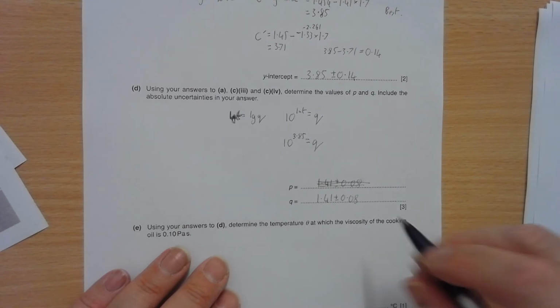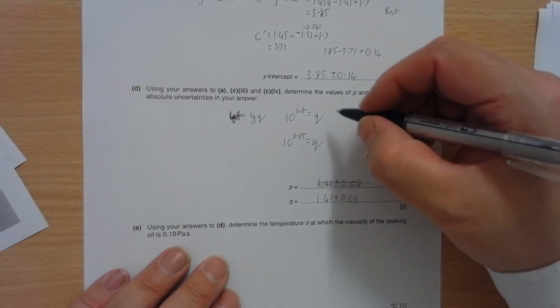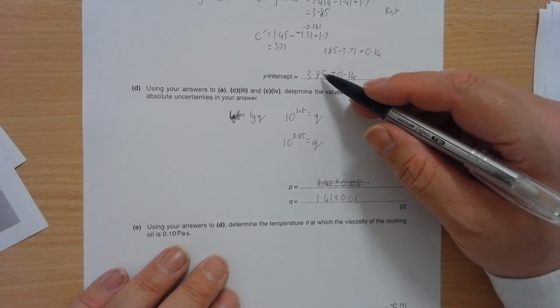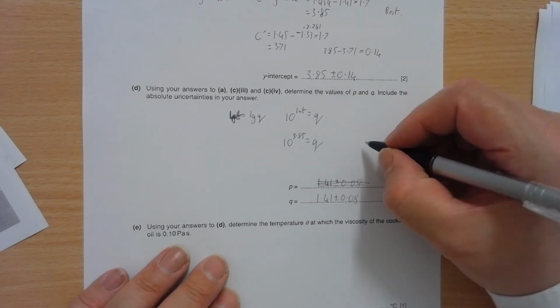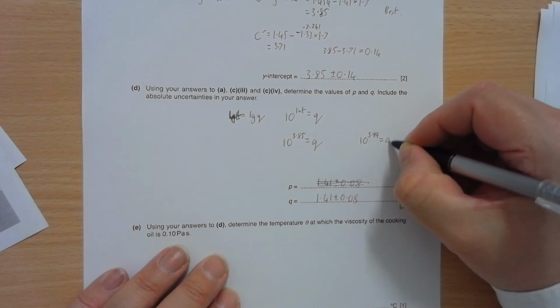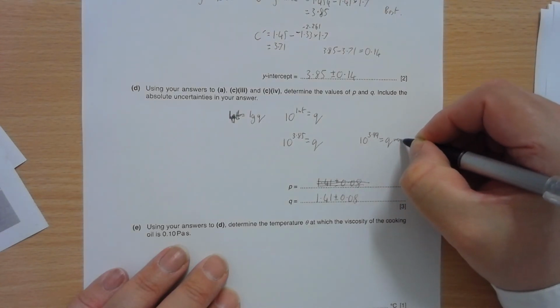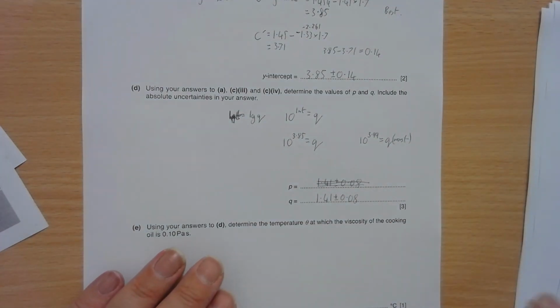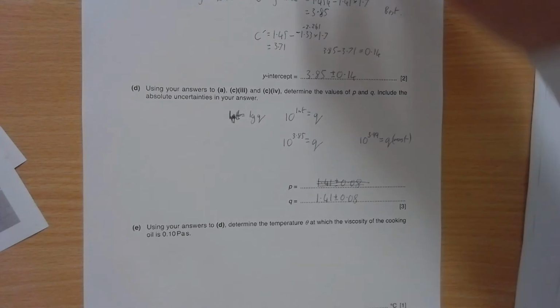And then the next one, to work out the worst one, we'd basically be using a value 3.85 plus 0.14, so 10 to the power of 3.99 gives us our worst value of Q. Okay, and you just work them out. I'm going to go and get my calculator and work out what those logs are.